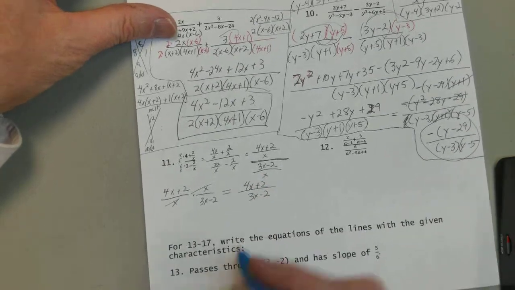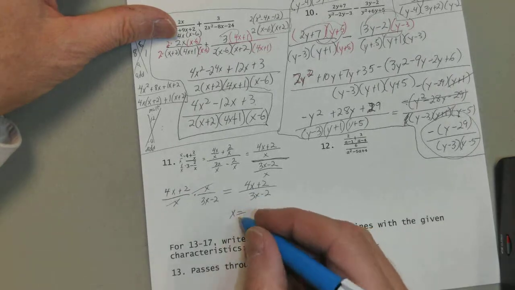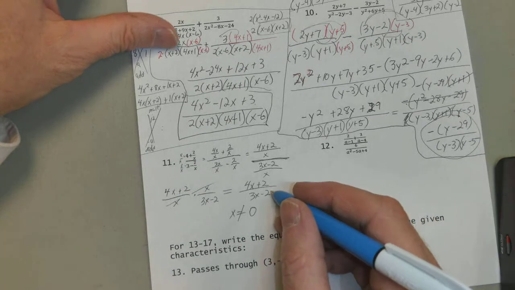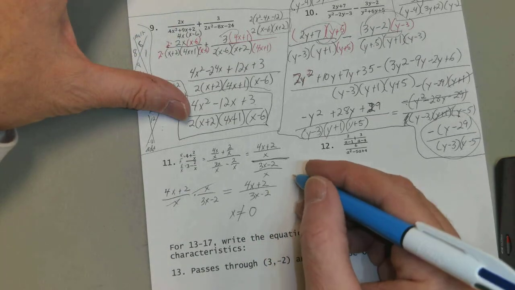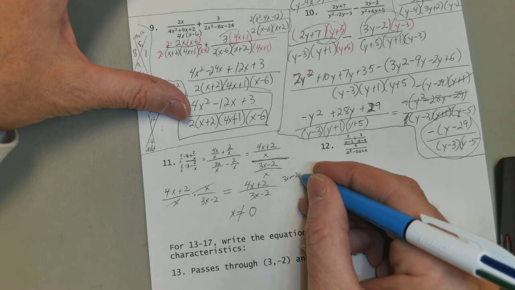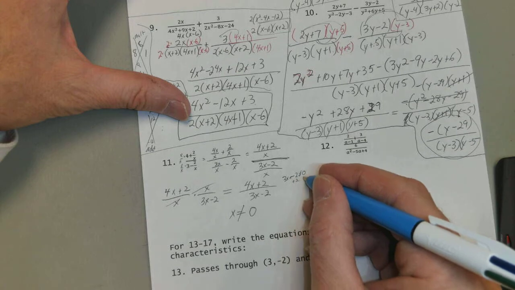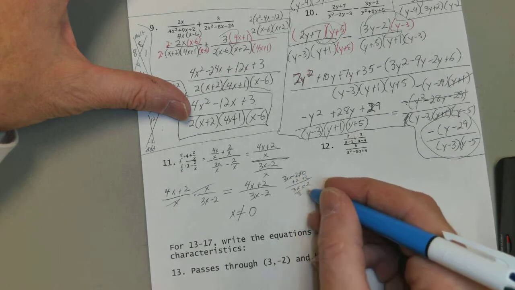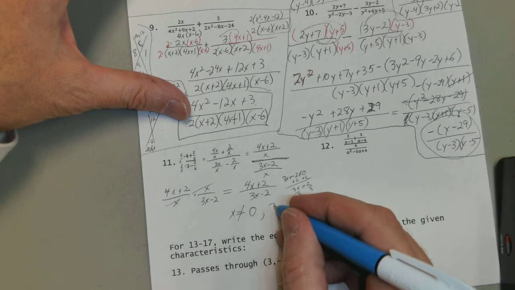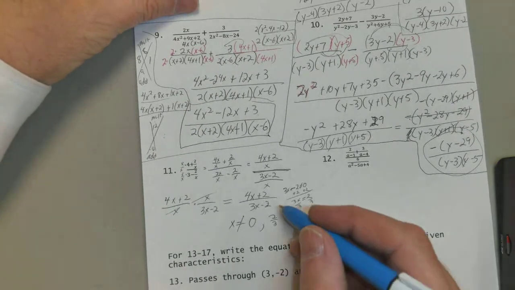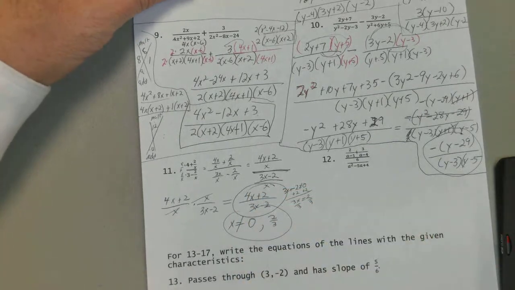Now I haven't done this in a while, but x cannot equal 0. In addition, 3x minus 2 cannot equal 0. So if I add 2 and divide by 3, I can see x also cannot be 2/3. That's a problem also. All right. Simplified version, constraints.